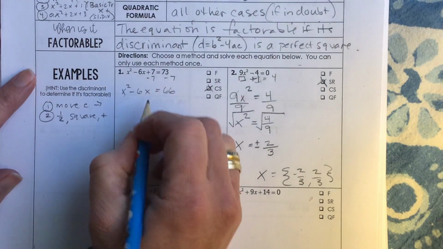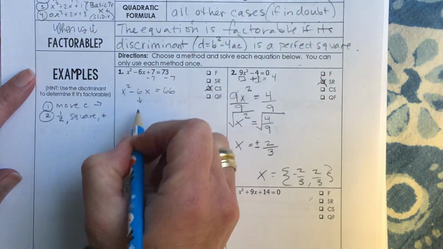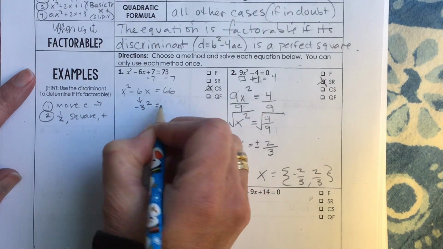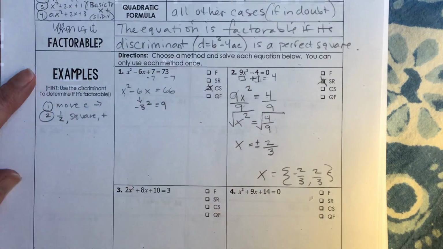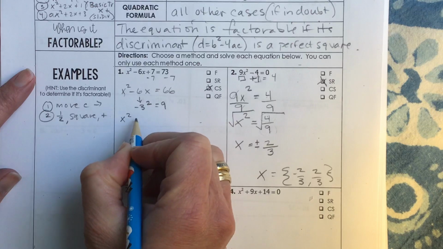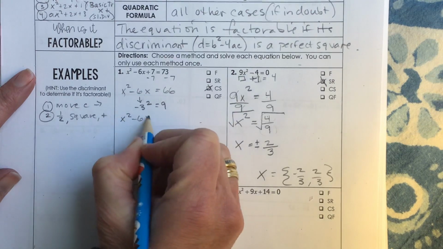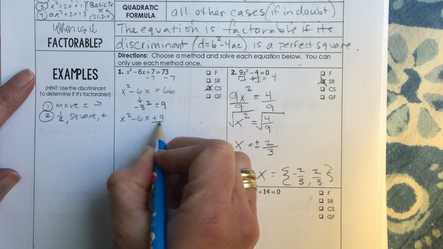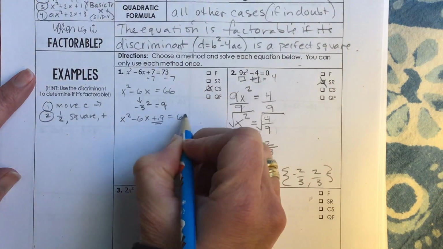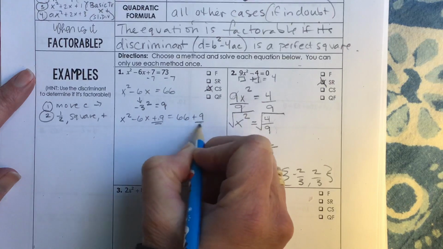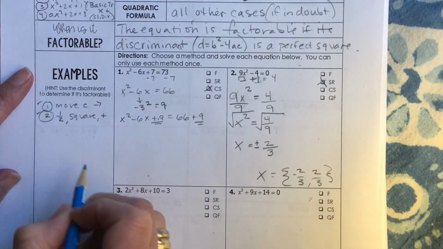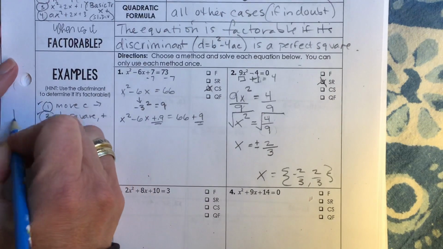So here we go. I'm going to take half, because this is an even number. I'm going to take half of it, which is negative 3 squared. I'm going to square it, and I get 9. And then I'm going to rewrite this. X squared minus 6x plus 9, because I just added that. I'm going to add it to the other side. Equals 66 plus 9. I'm adding it over here. Okay, so I got my first step, second step, and this is when I complete the square.